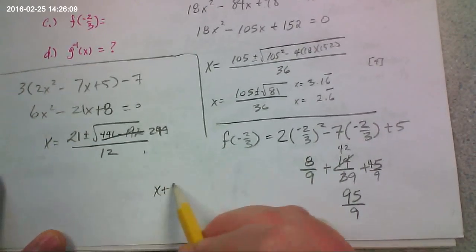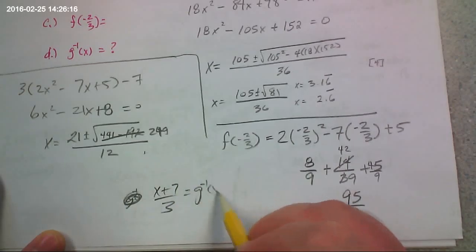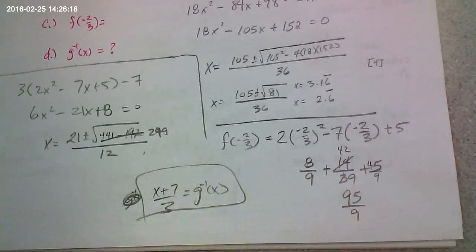Last one, x plus 7 divided by 3 is the inverse. That one was easy. Whoa. I don't think anybody got that wrong. Doing good? What preguntas do you have?